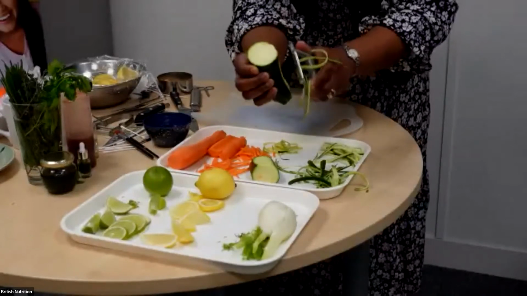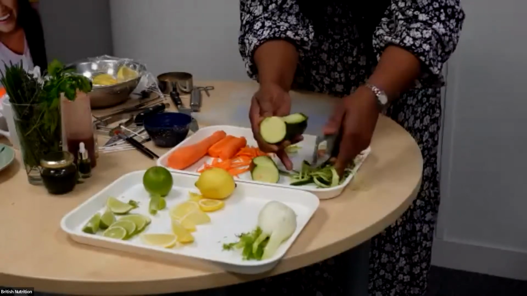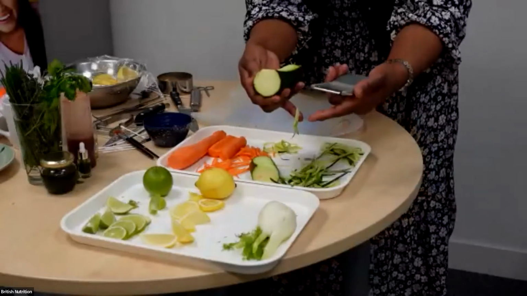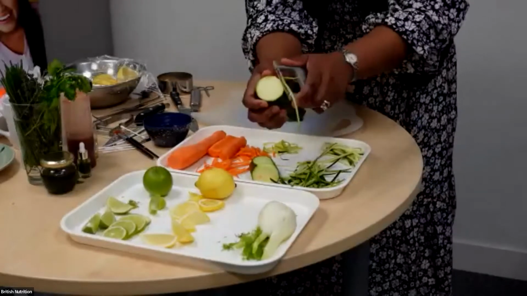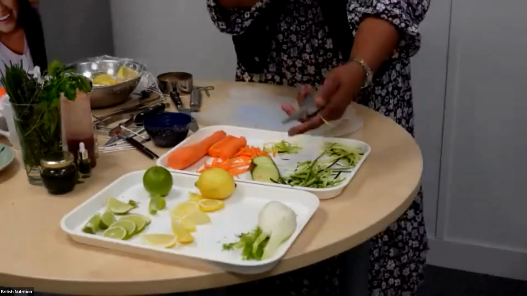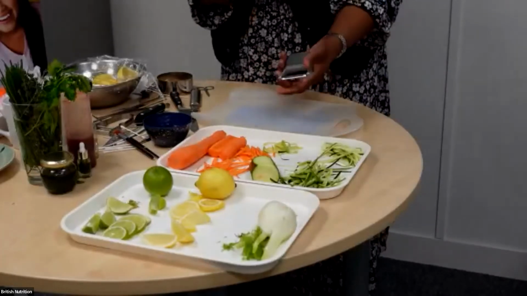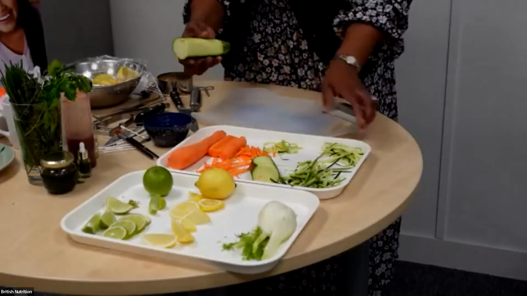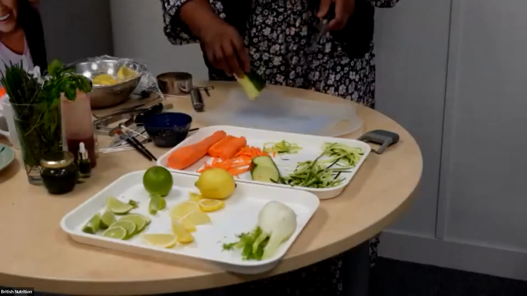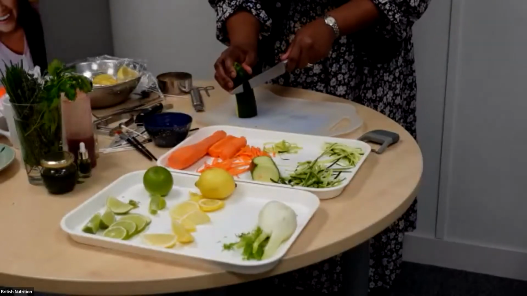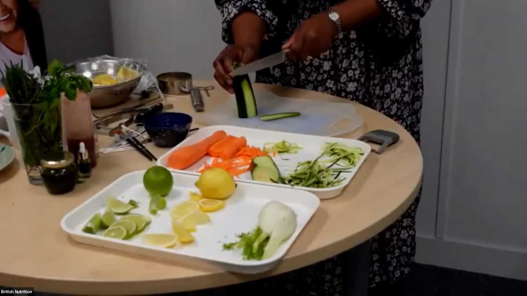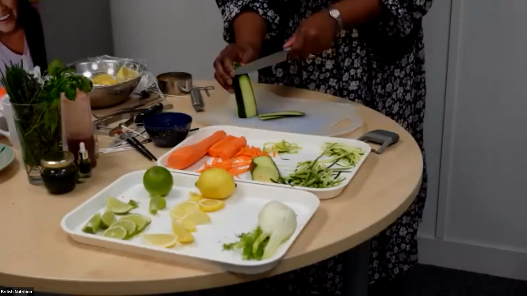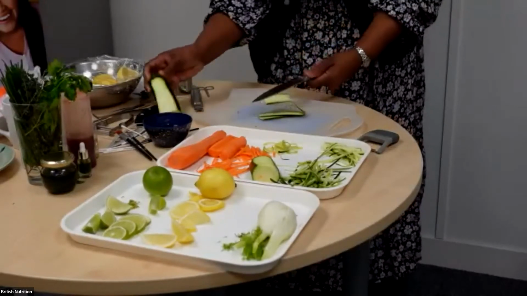It's one of my favourite tools ever. You can just blanch these, or you can use these raw in a salad, and it's so effective. When you've got a glut of courgettes in the summer, this is perfect. Or you could do it the old-fashioned way and just do thin slices. Obviously, the students will have to watch themselves.